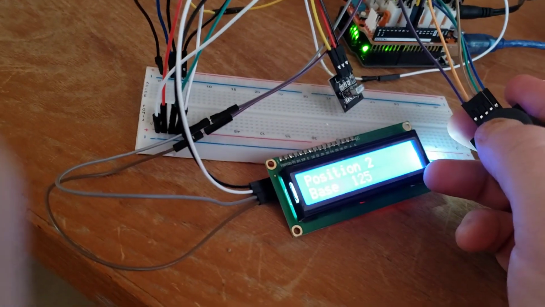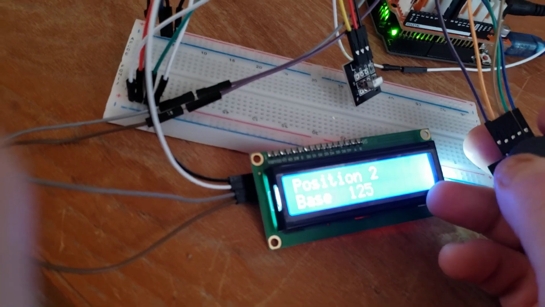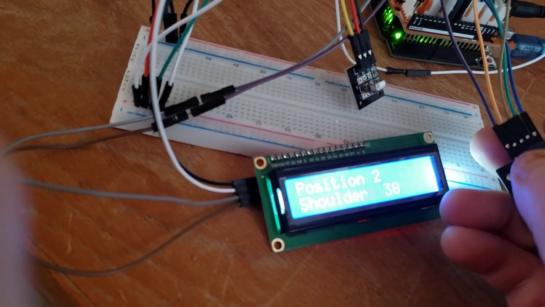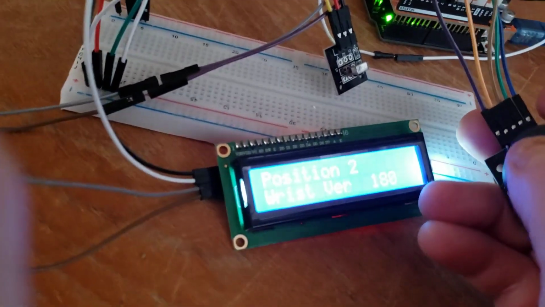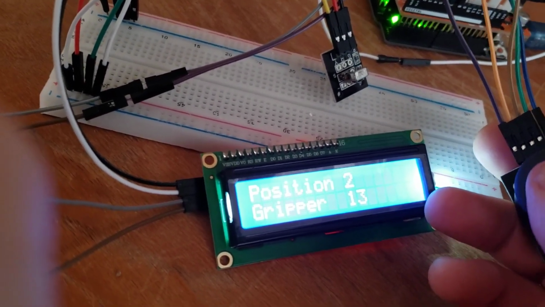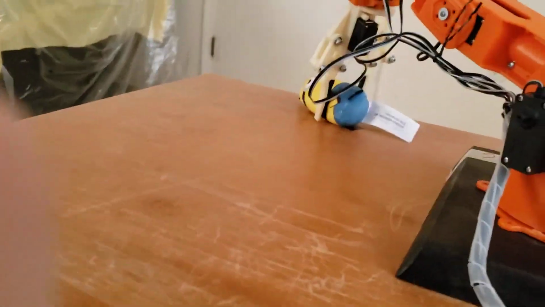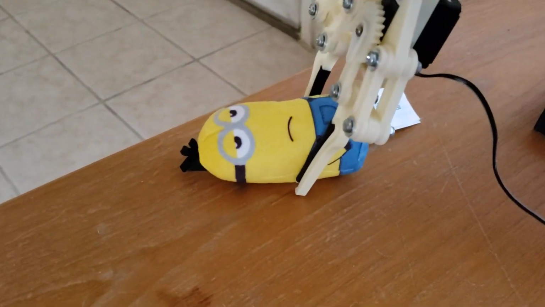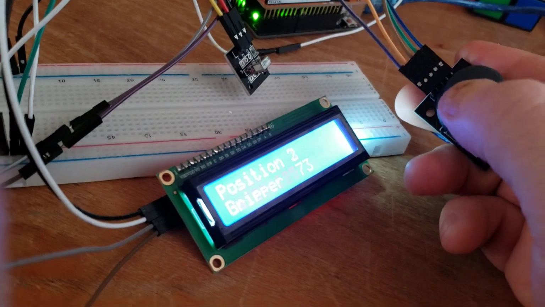Now we're going to start. Since I just want to grab it, we're going to leave everything the same and only change the gripper. Shoulder the same, elbow the same, wrist is going to be the same for both, and my gripper, that is where we're going to modify it. We're going to close it, 73, and our gripper is closed. It is now grabbing onto my toy. So we are going to agree.